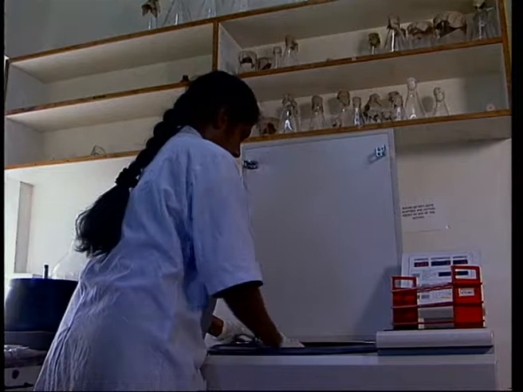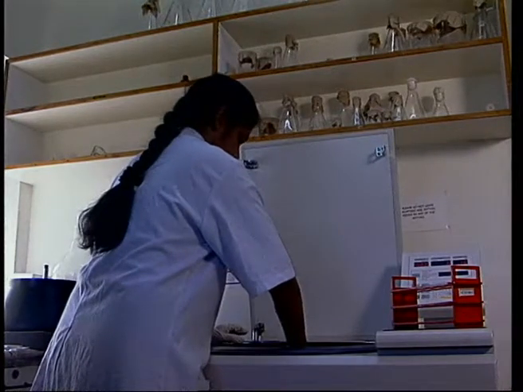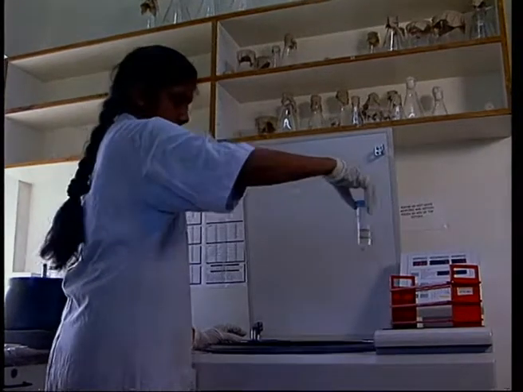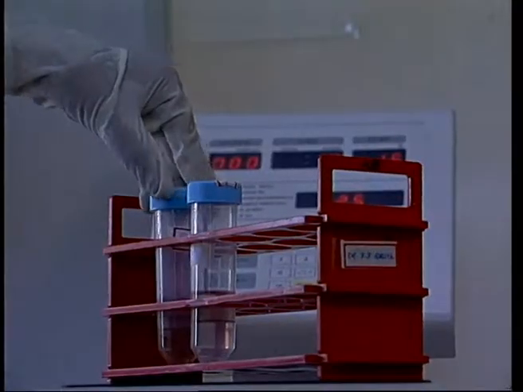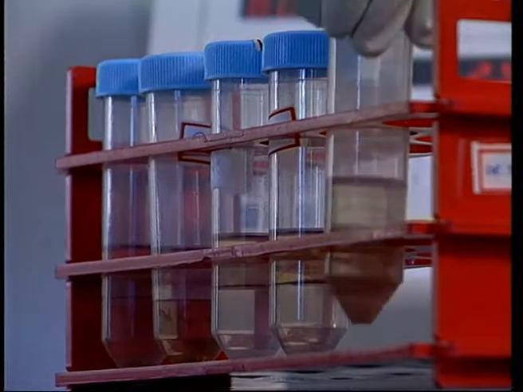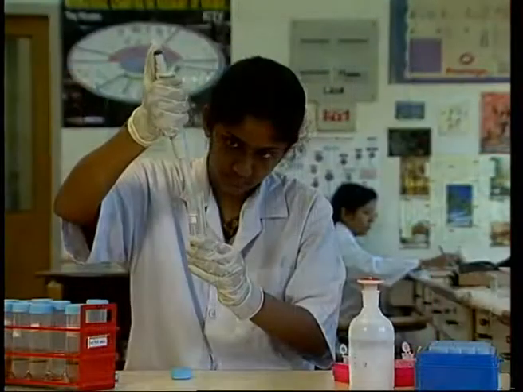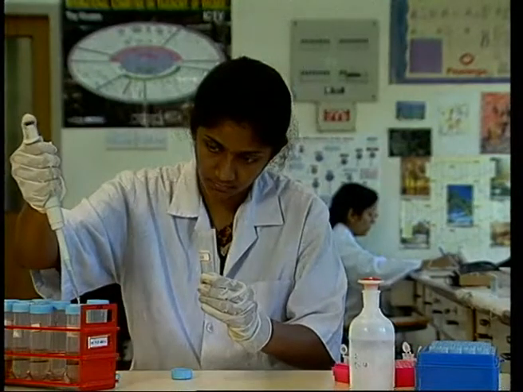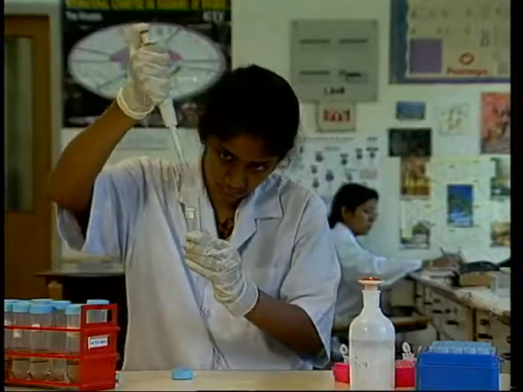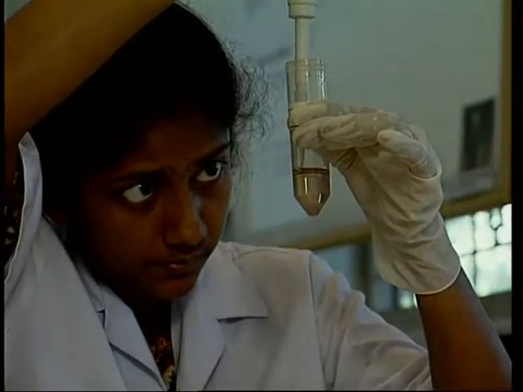After incubation, a high concentration of sodium chloride and chloroform is added and again centrifuged. This precipitates proteins in the lower chloroform layer. The upper aqueous layer, which contains the DNA, is pipetted out.